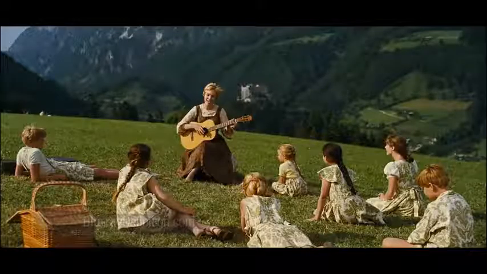This scale will sound familiar to you because it's the Do-Re-Mi scale. Do, a deer, a female deer, re, a drop of golden sun, mi, a name I call myself, fa, a love of run.